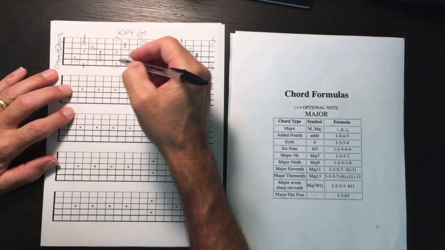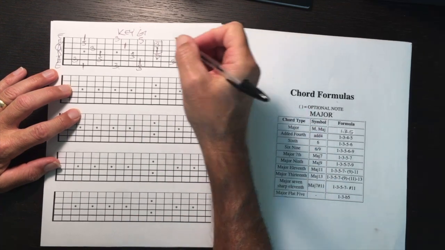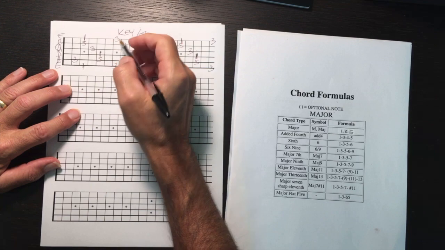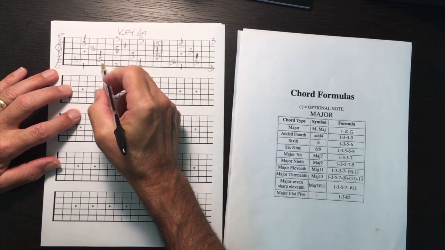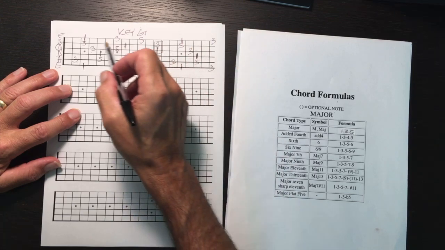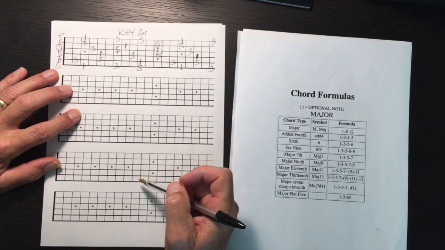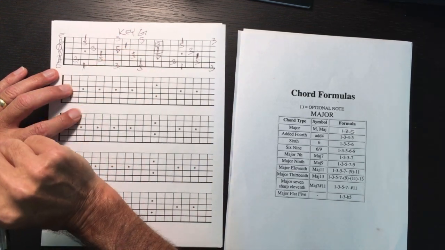We know right there, we can just check these off like this. There's one location where it is offset, and it's this one right here. And where else? That's it in the key of G.